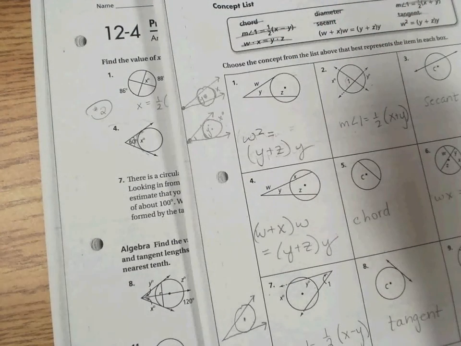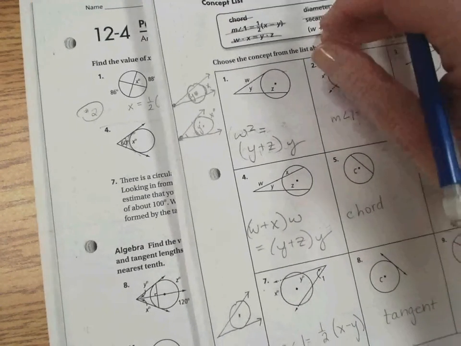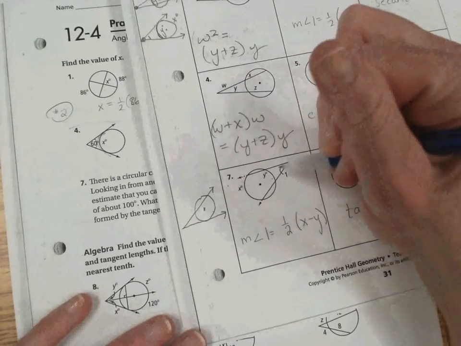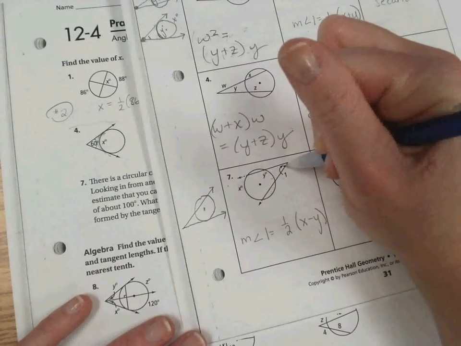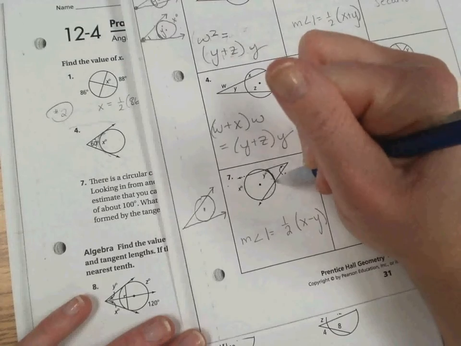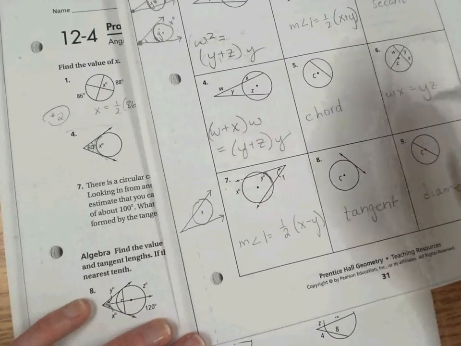Now the tricky part: we have an angle here, and we have an arc here.